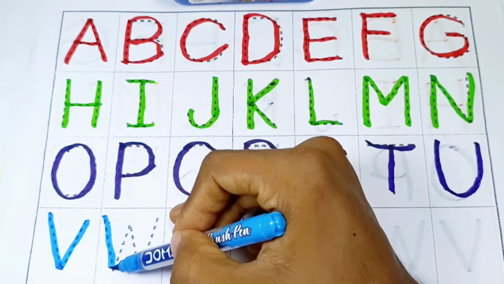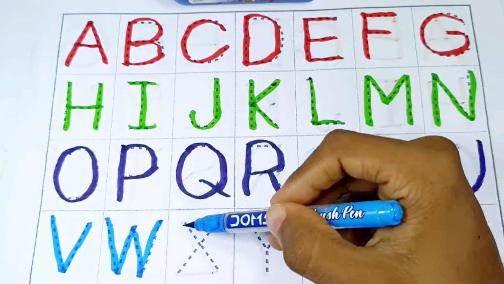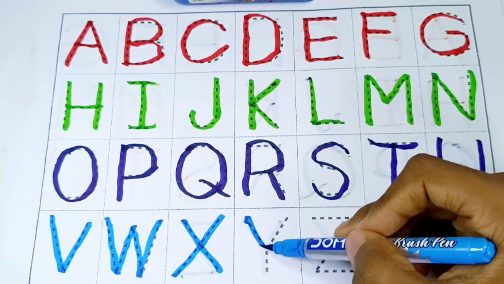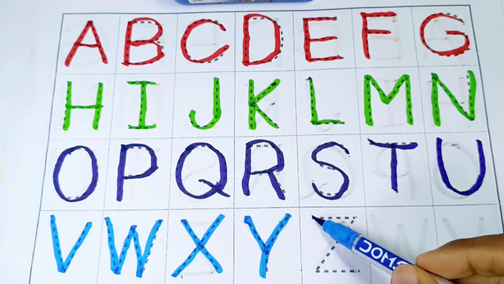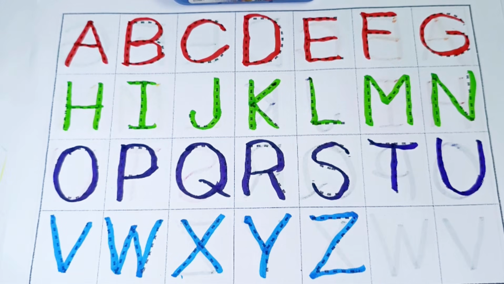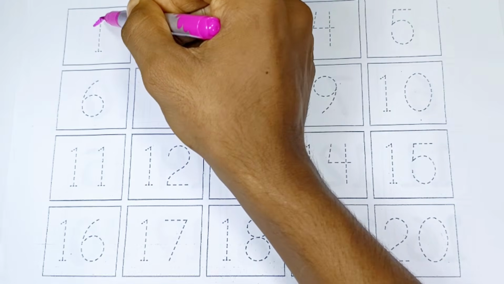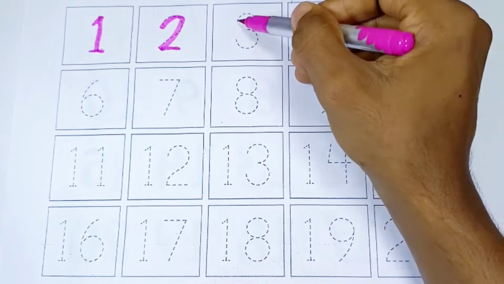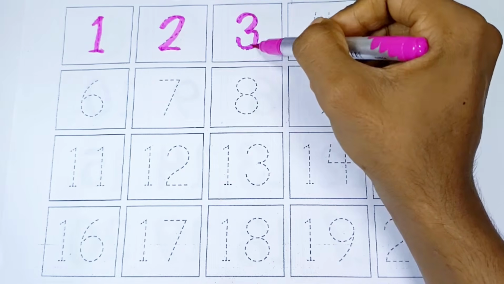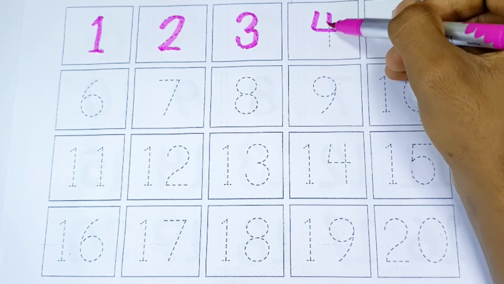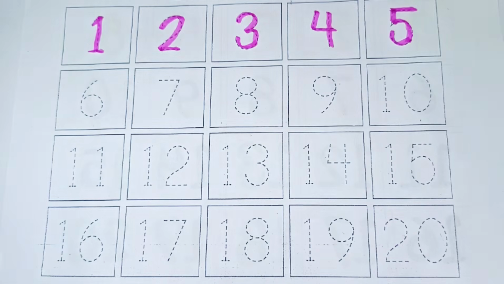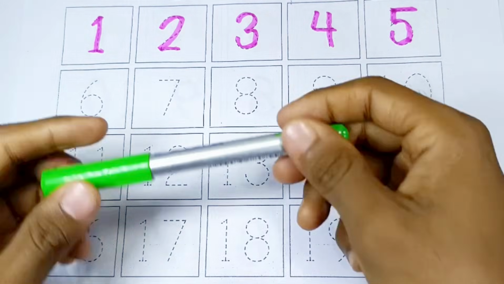V for van. W for wheel. X for xylophone. Y for yo-yo. Last we draw Z for zebra. 1, 2, 3, 4, 5. Kids, so now you draw 6, the number 6, and the hue is light green color.